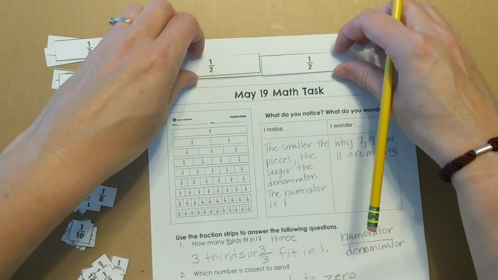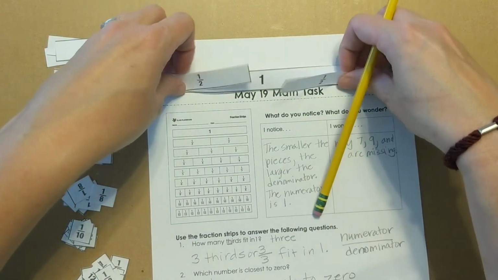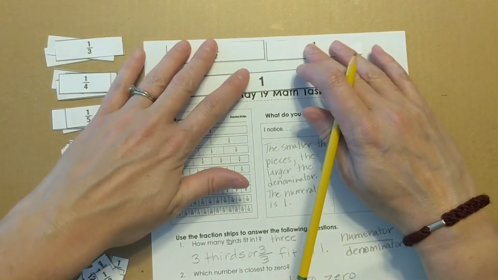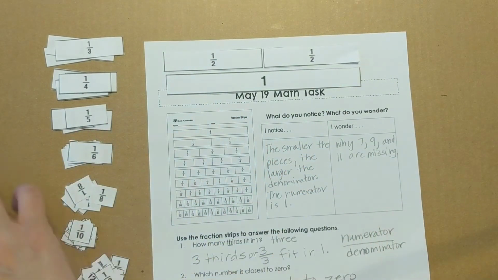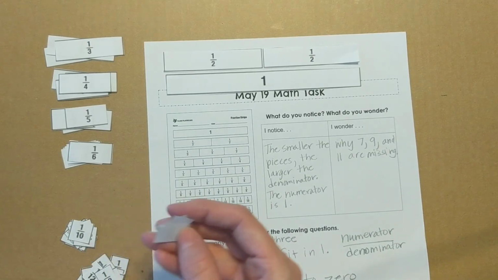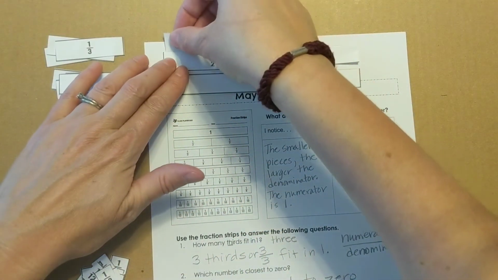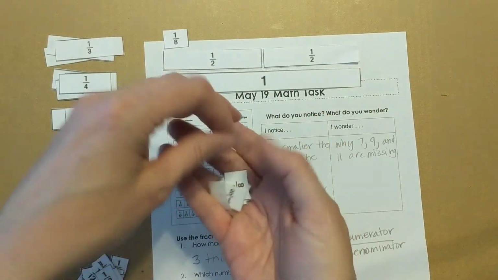So let's look here. Here's 1/2. I put the halves. And this is what you might want to do. You want to compare fractions. So I'm going to put the halves next to my 1 on the top, and then I'm going to put my 8ths on top of that. And you might say, oh, Miss True, this is easy. I already know how to do this. I can do this on my own.